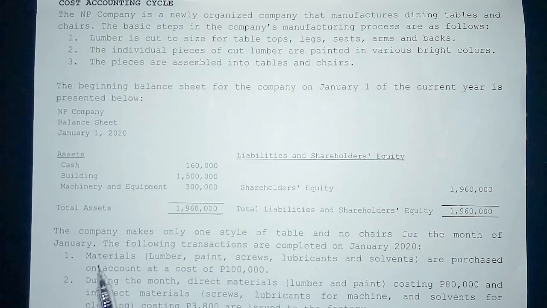Okay, transaction number 1, materials, lumber, paint, screws, lubricants, and solvents are purchased on account at a cost of 100,000 pesos. So, bumili ng materyales yung company. Mapansin nyo, yung binili niyang materials is may lumber, may paint, may screws, lubricants, and solvents.